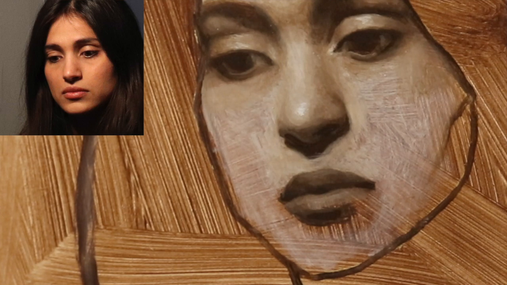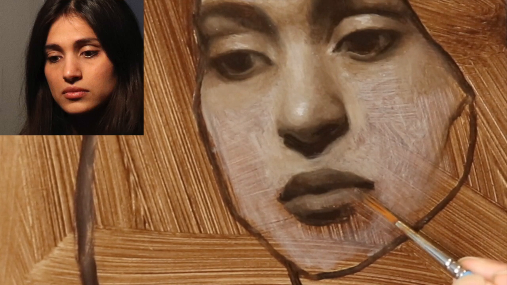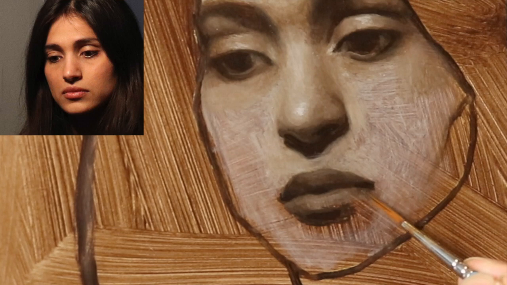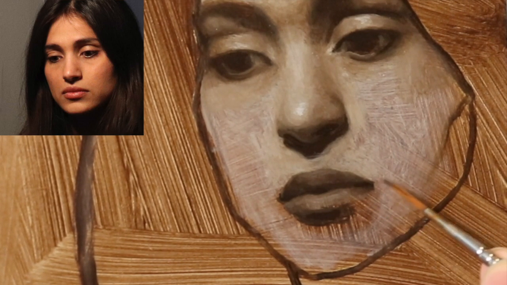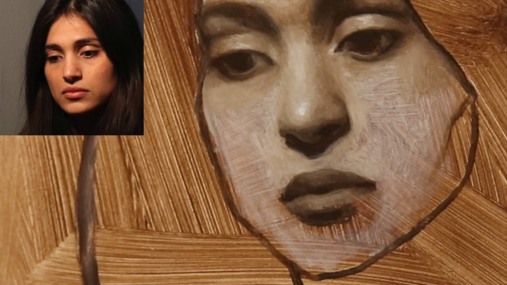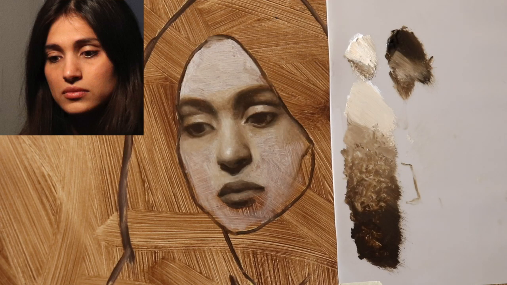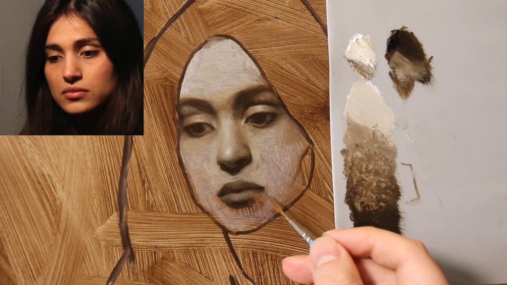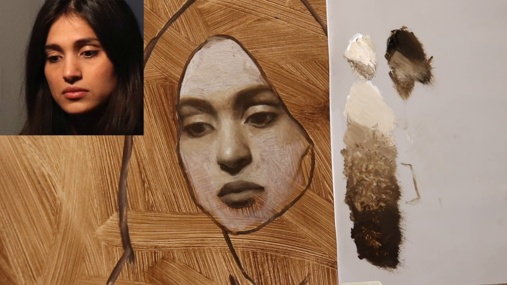Now we're going to look at the plane change here on the other side. So it's going to get a little darker here. Now when working from photo reference, the photograph is really good at conveying information, but it oftentimes will flatten out images. So we have to really think about the planes in space and not so much trying to copy the photograph.